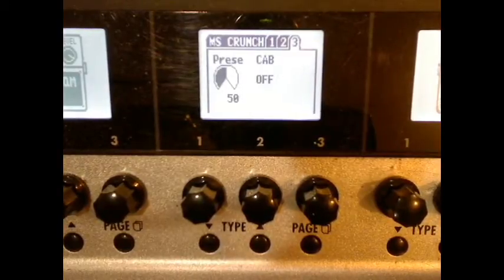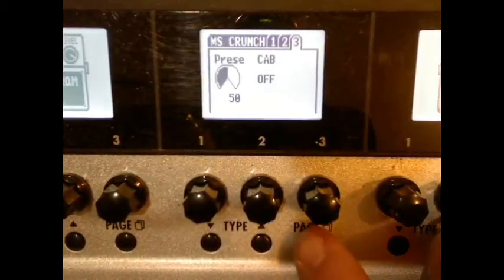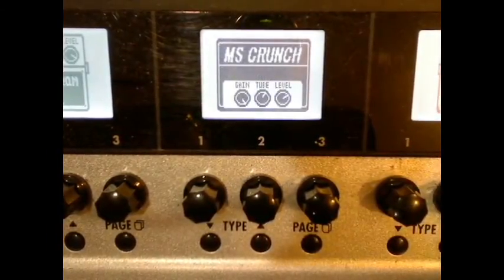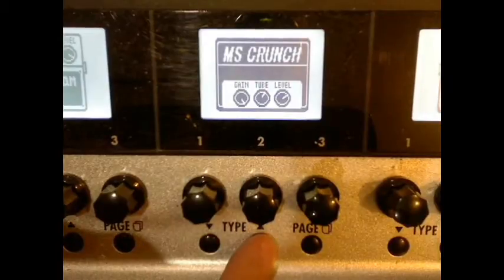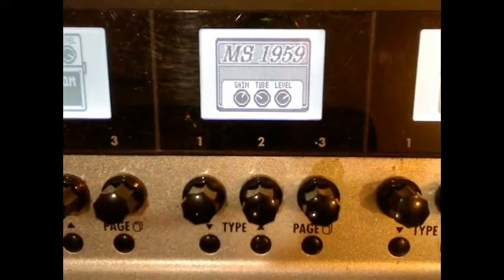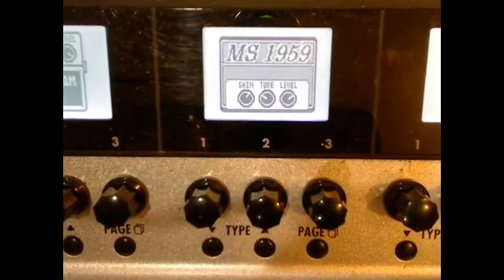Let's say I want to surf through some amps. I've got 22 available to me, so I'm going to take a look at some others. I'm going to press page again. It gets me back to a main screen for the amp model. And now I'm going to press the type button and look at a different model. So this one is my MS 1959.